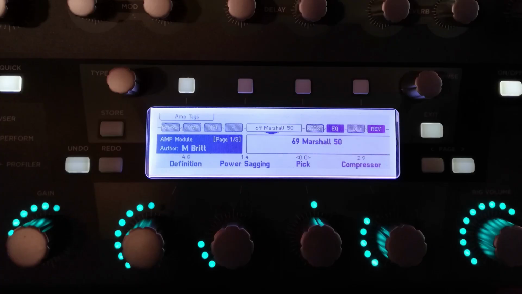Next thing I'll often do is insert the Studio EQ effect in one of the slots after the amp. And what I'll usually do there is adjust a little bit in the mid frequencies if I have too much or too little of some of the frequencies there, and I'll use the low and high cuts.